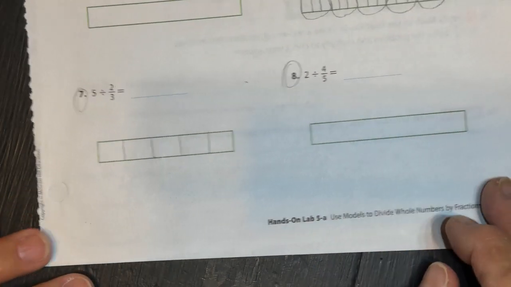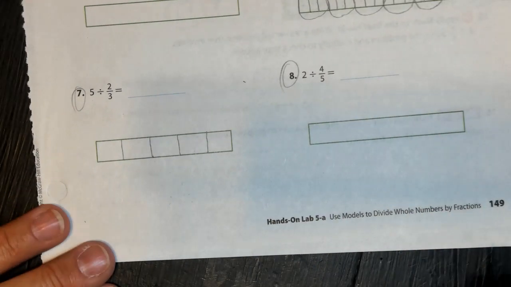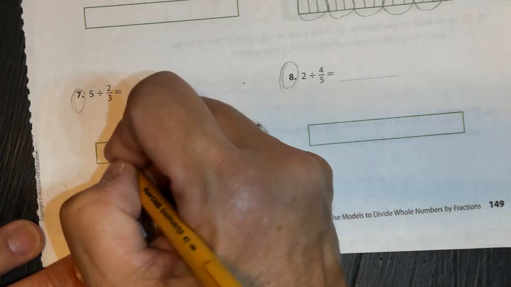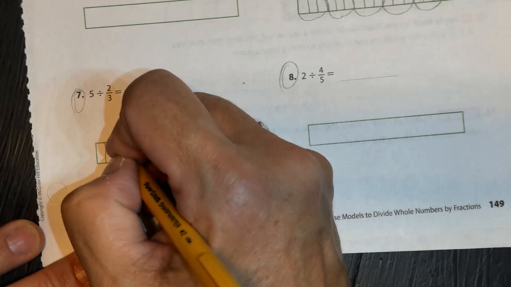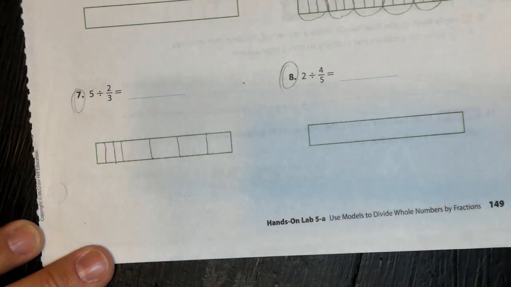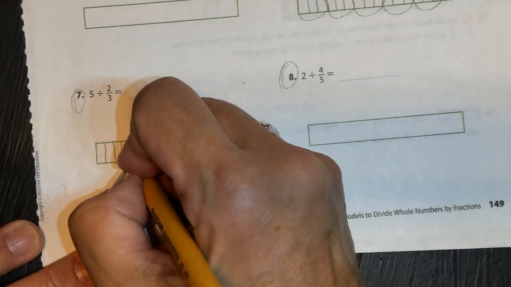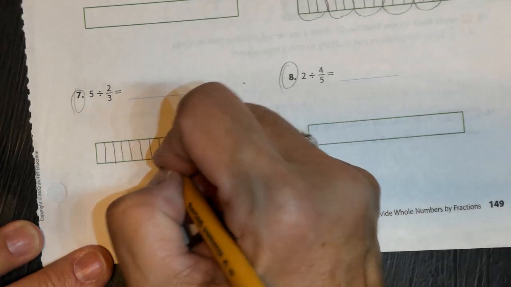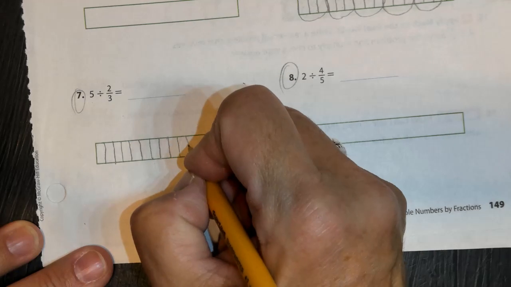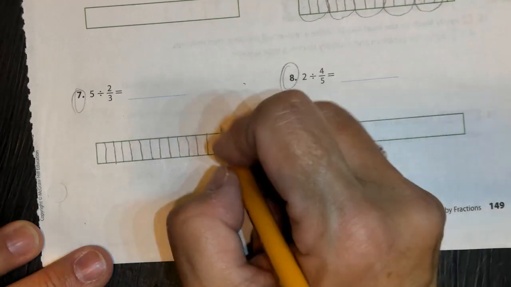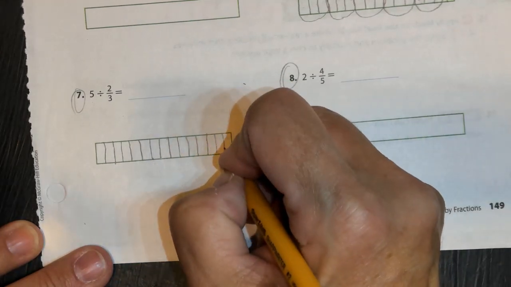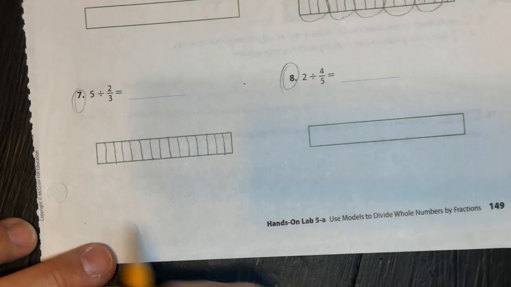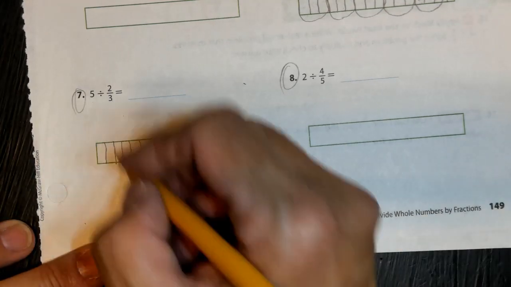And now we're going to have to divide these into thirds, okay? So this one whole I'm going to divide into thirds. That's 1, 2, 3. You see that? Each whole has 3 parts. And they want us to divide it into 2/3.